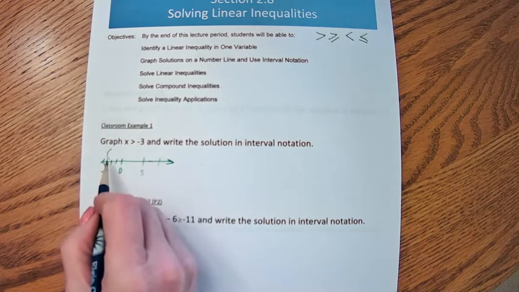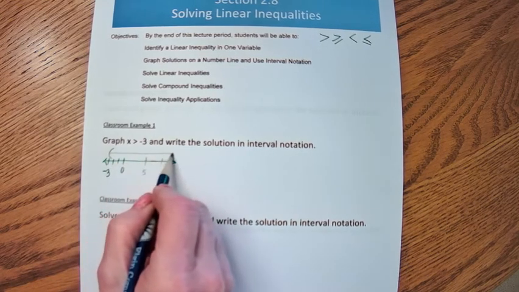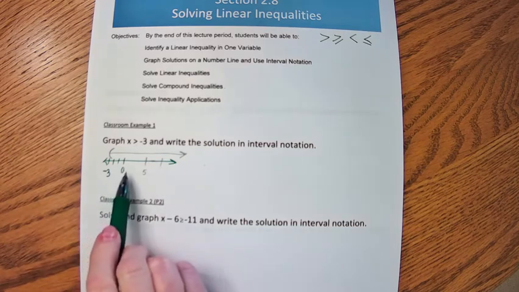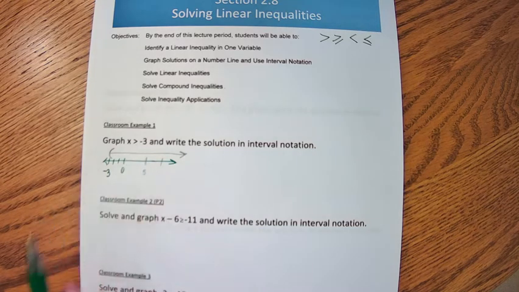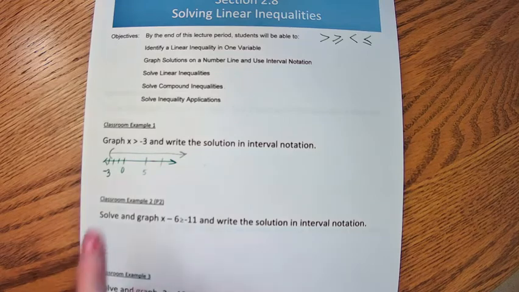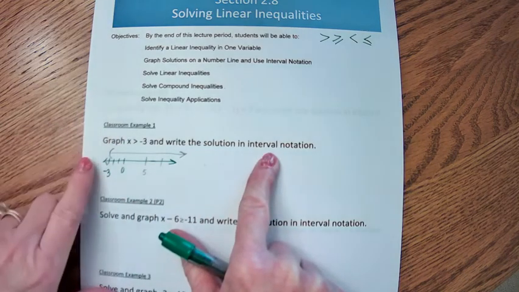So I'm going to put a paren because there was no equal sign. And all of these values on the number line are allowable values for x. That is the graph of x greater than -3. That's the graph. Once you have the graph, you use the notation on the graph to go right into interval notation.